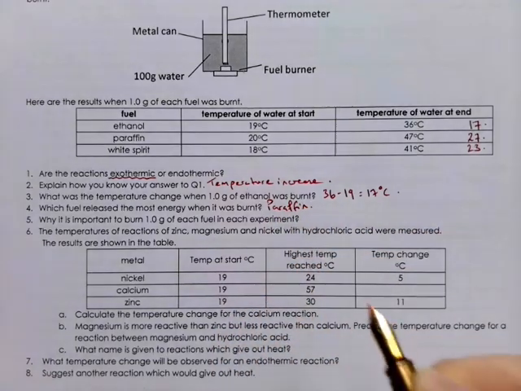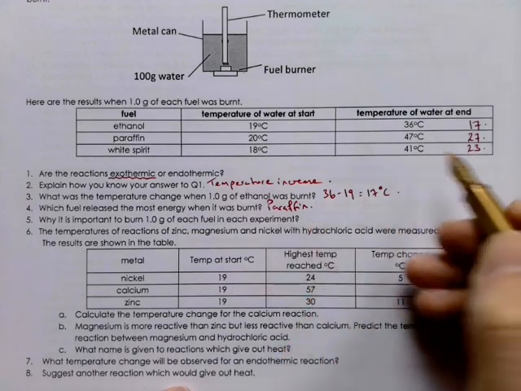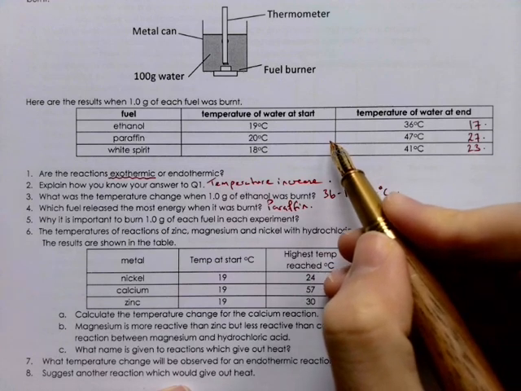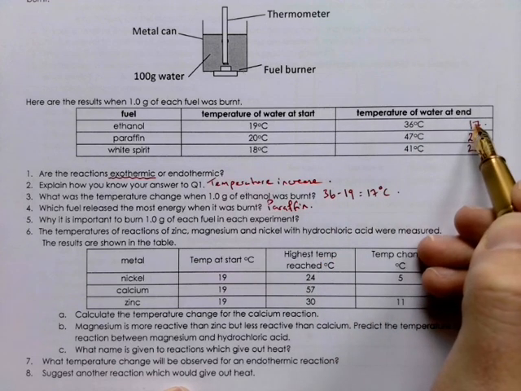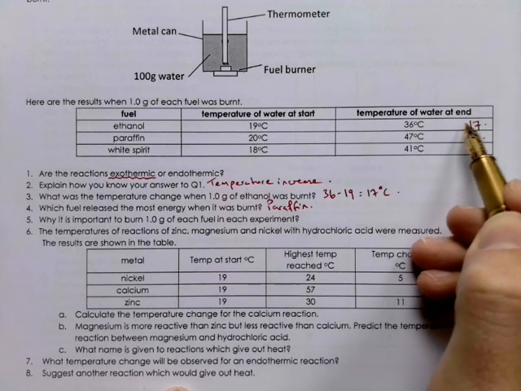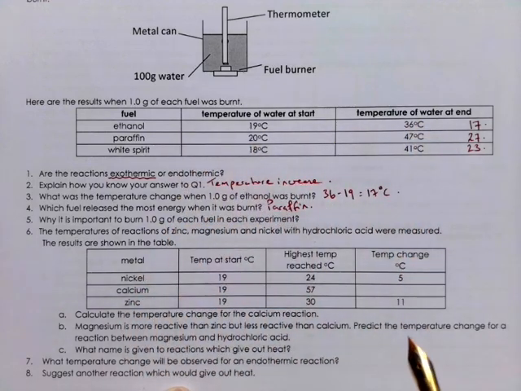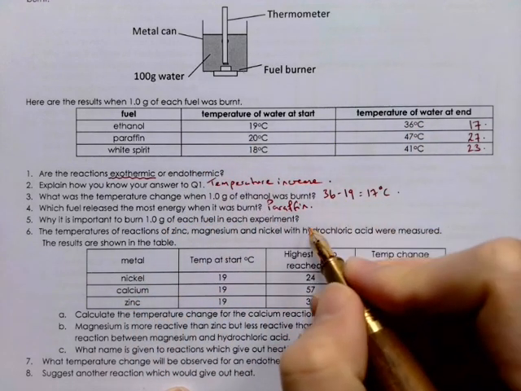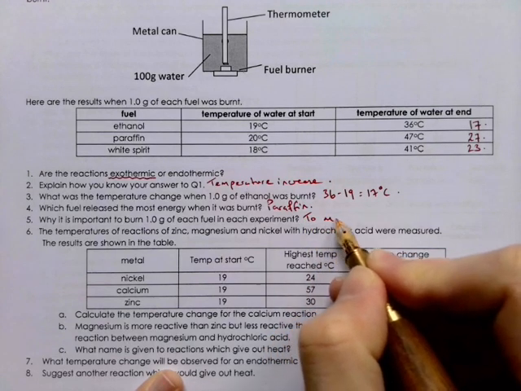Why is it important to burn 1 gram of each fuel in each experiment? Okay, well, if, for example, I was to burn 2 grams of ethanol, then my temperature change would be much larger. And then I might think that ethanol releases more energy, but actually it's only because I've burnt more of that one particular fuel, so it wouldn't be fair. Okay, so the reason we need to burn the same amount is to make it a fair test.